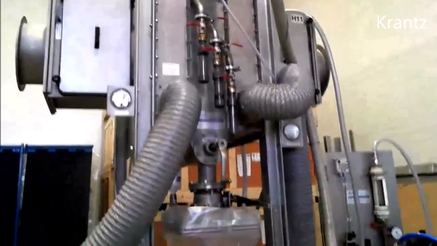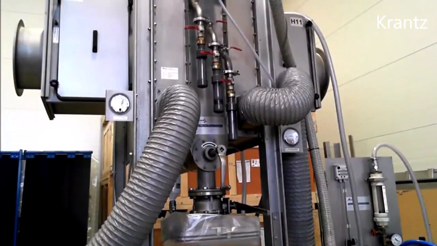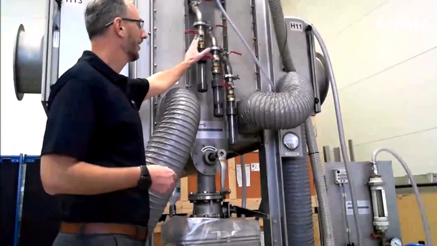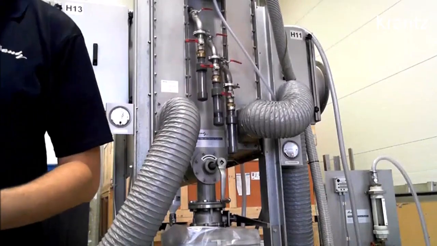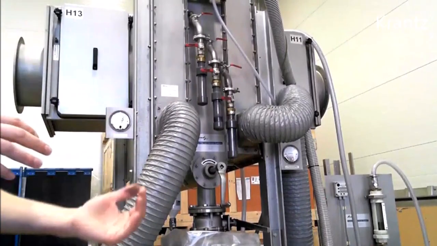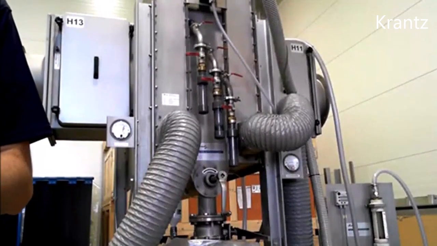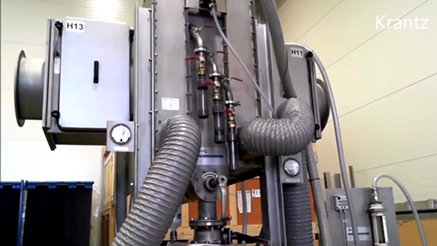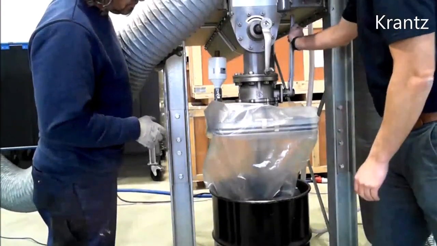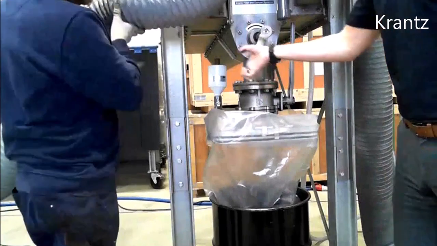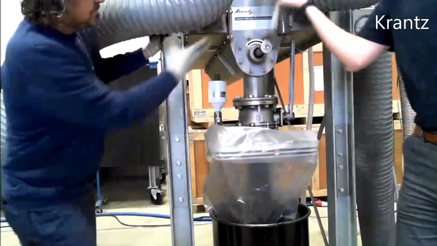And if you want to have measurements of the carbon itself over time, you can extract probes from the carbon bed and analyze the loading of the carbon. And then you can decide, okay, I can still operate the system, or the carbon is so loaded that I need to remove it. Open the ball valve for the carbon extract. And now with the hand crank, I can easily drain the carbon. So you see the carbon coming out.